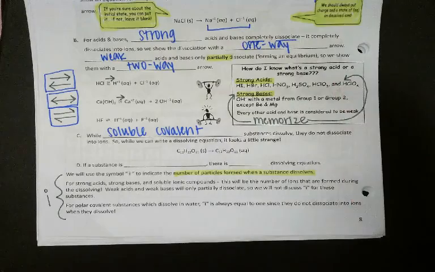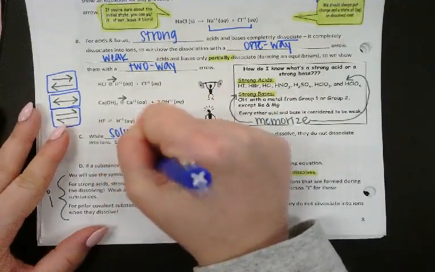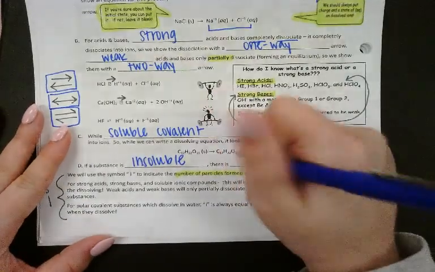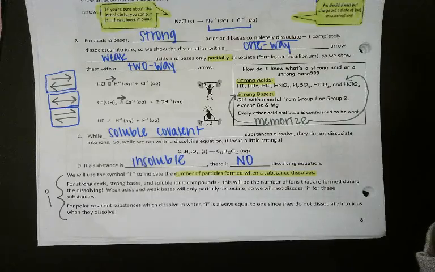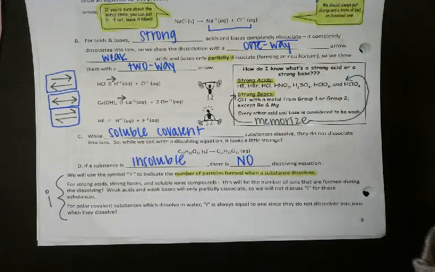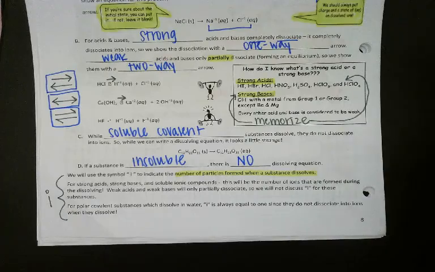Okay? Finally, if a substance is insoluble, there is no dissolving equation. Sounds pretty self-explanatory, right? What does insoluble mean? It does not dissolve, right? Which means there cannot be a dissolving equation.